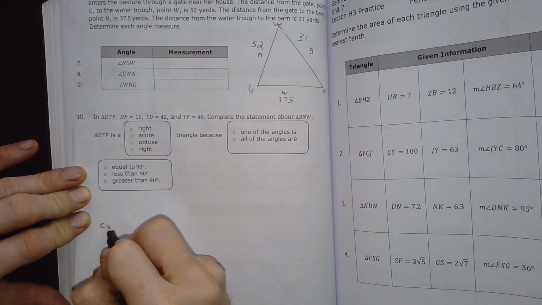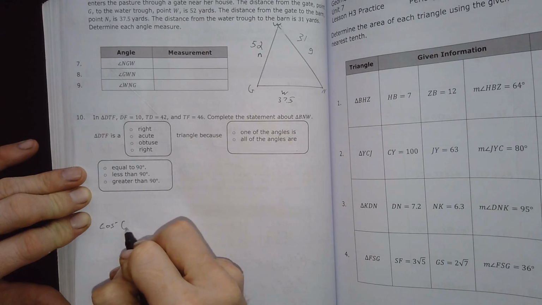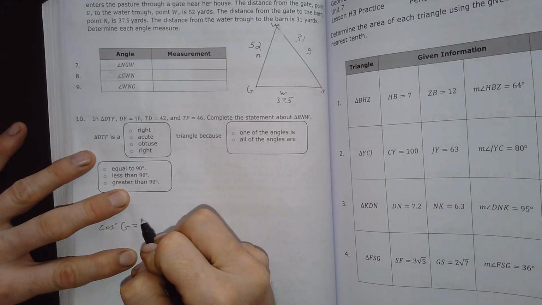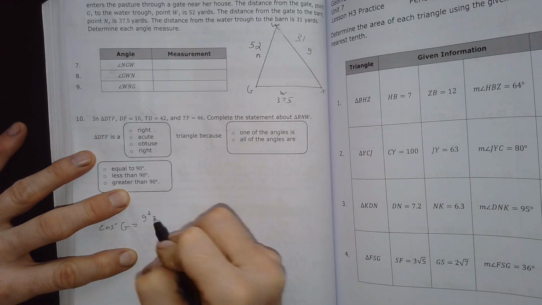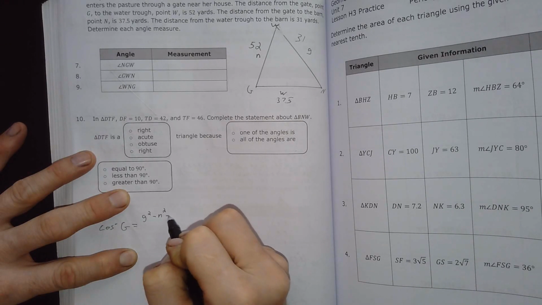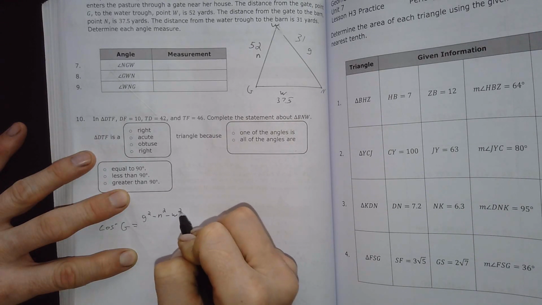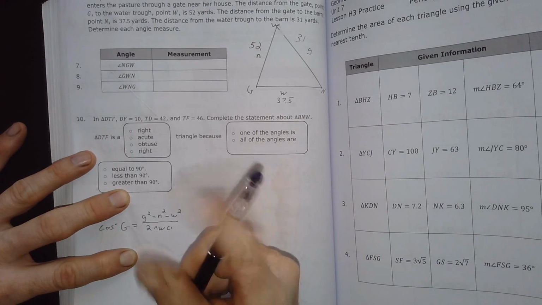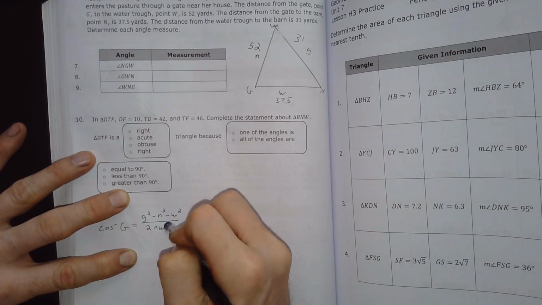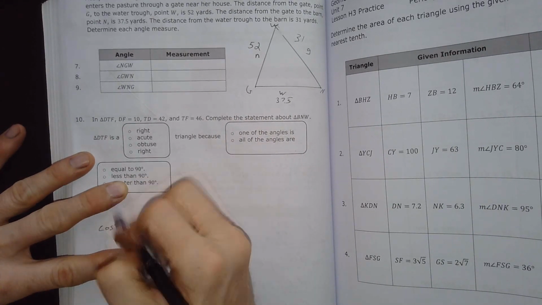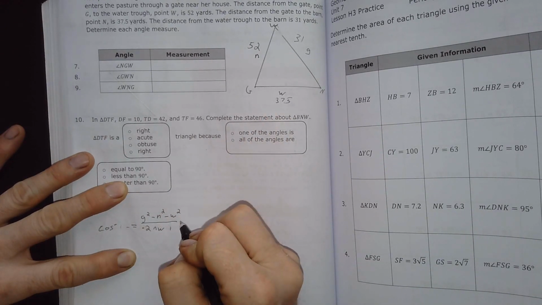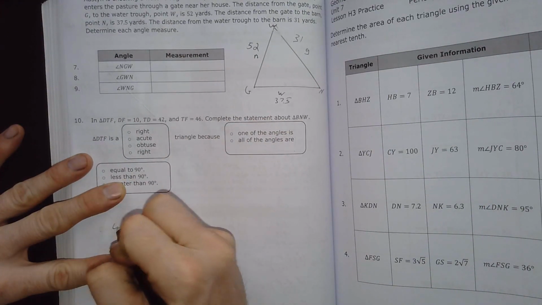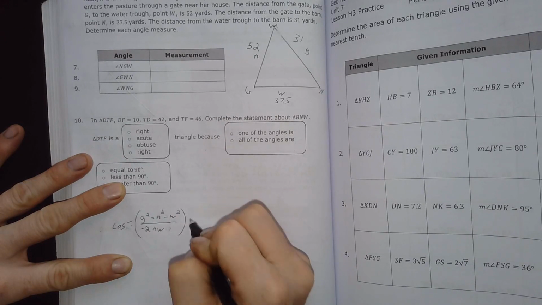So the arc cosine of G equals G squared minus N squared minus W squared divided by 2NW. This is negative. And this should be the arc cosine. The arc cosine of all that equals G.